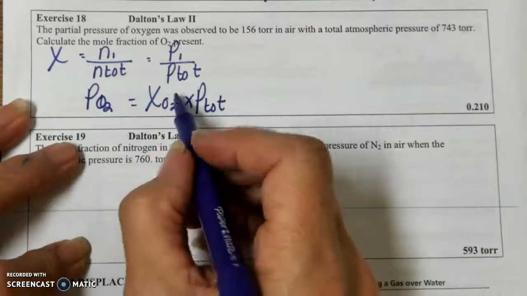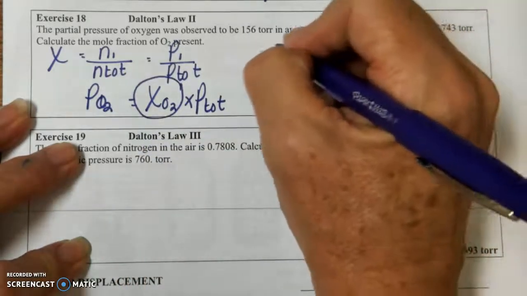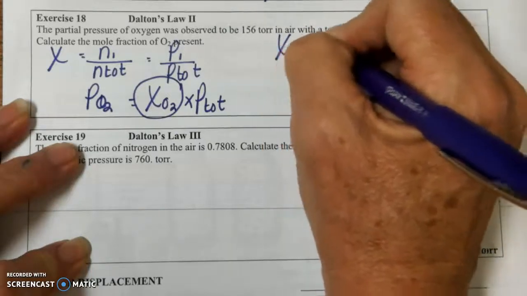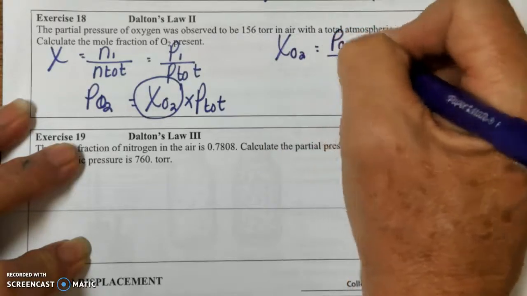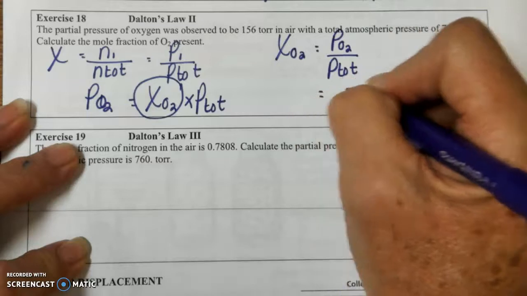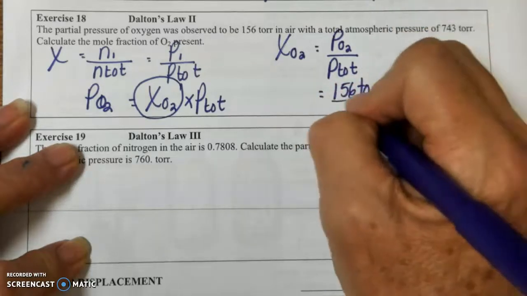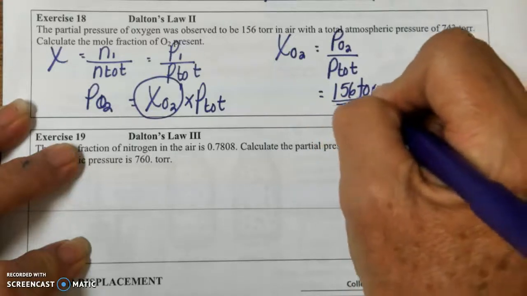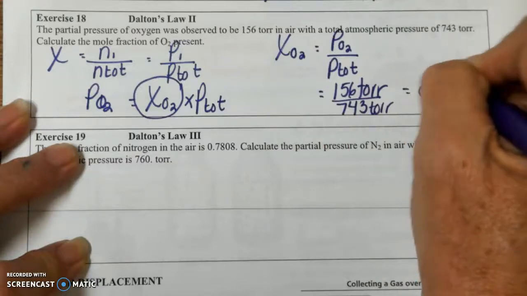So if I want the mole fraction, I'm solving for this. So I'm going to rearrange everything. The mole fraction of O2 is going to be equal to the partial pressure of O2 divided by the total pressure. And so that is equal to 156 torr divided by 743 torr, which is 0.210.